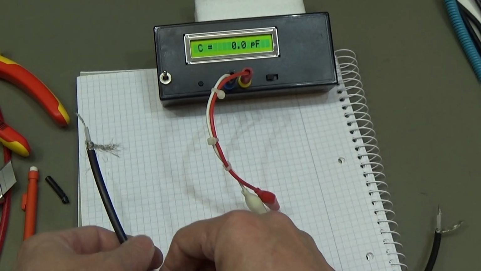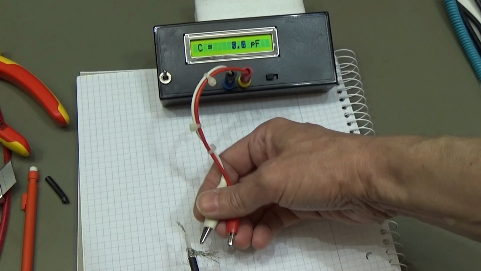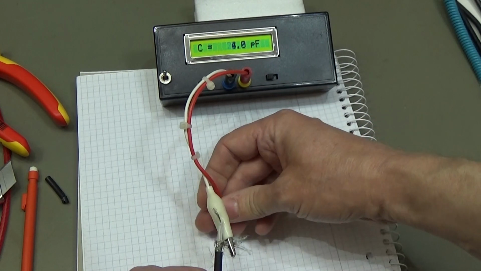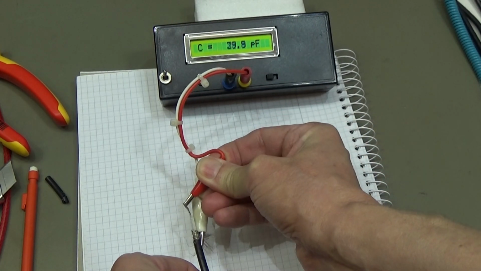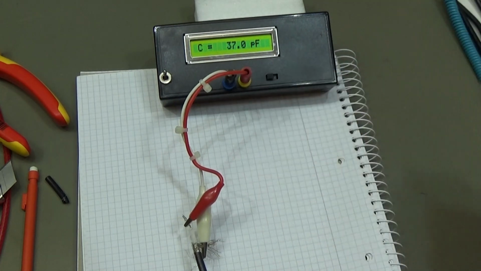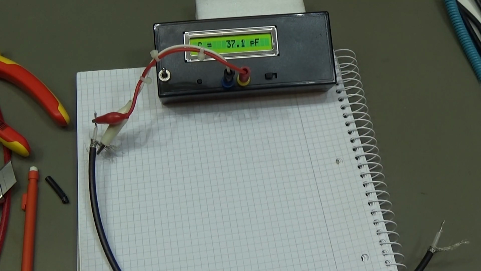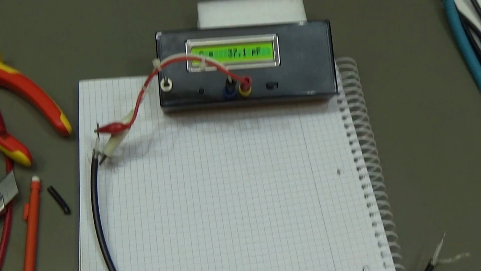And now, very easy, we connect our coax cable to our meter. That is all we do.